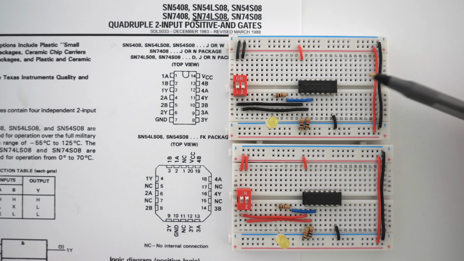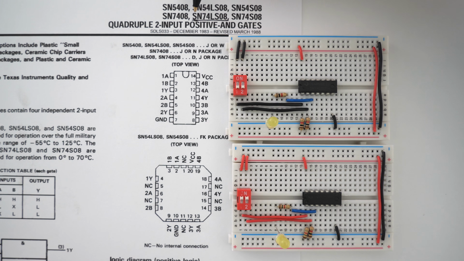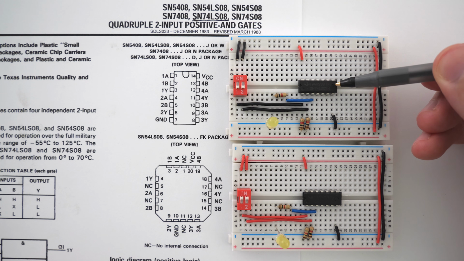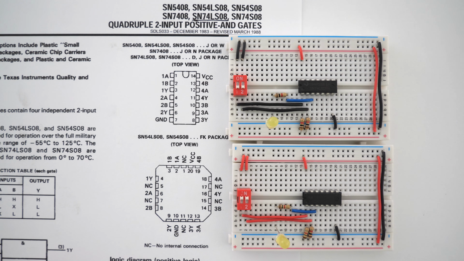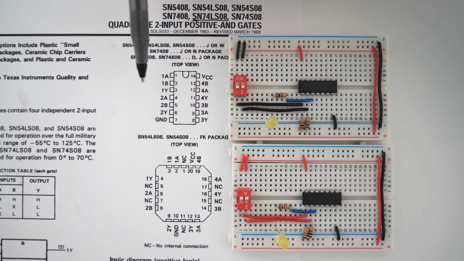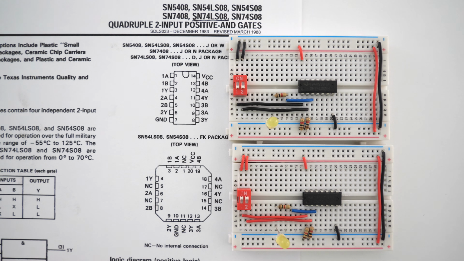This is AND gate 6 and this is AND gate 7. And both of these are built using these integrated circuit chips. The serial number of the chip is SN74LS08. And each one of these chips actually has 4 AND gates built into the chip. We're going to be using AND gate 1, which has the inputs of 1A and 1B and an output of 1Y. First, we will look at AND gate 6.